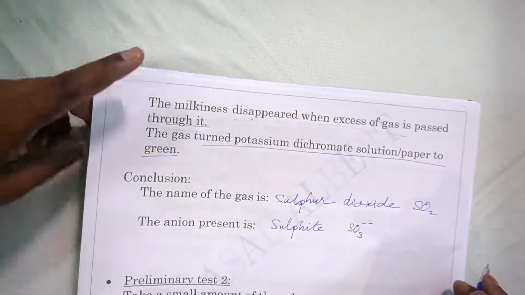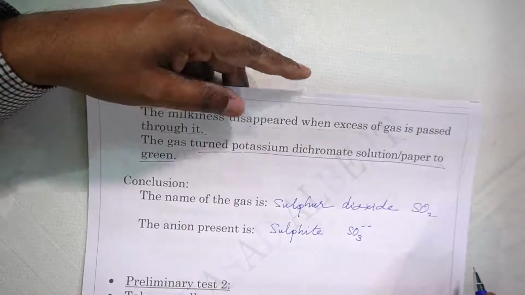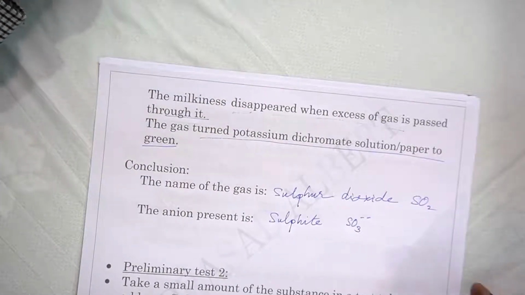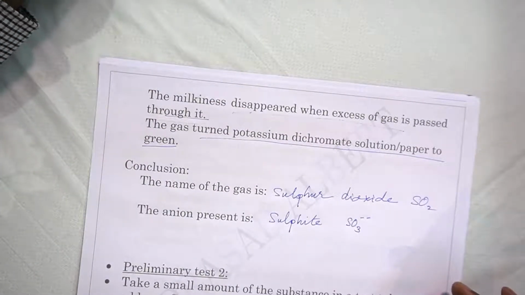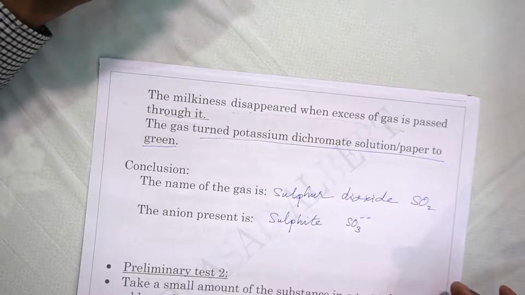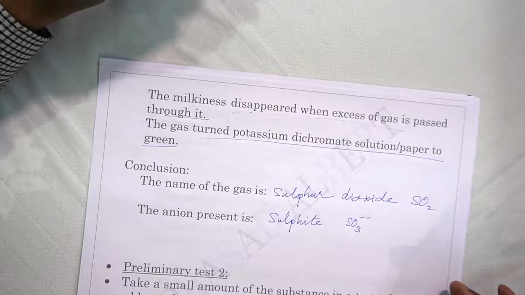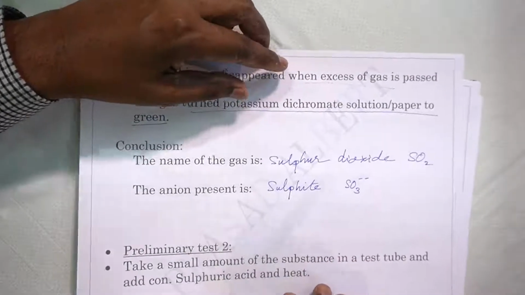Right? I think this is clear. So these three anions, that is carbonate, sulfide and sulfite, are identified with the help of dilute sulfuric acid. Okay. Now what are the reactions possible in this?